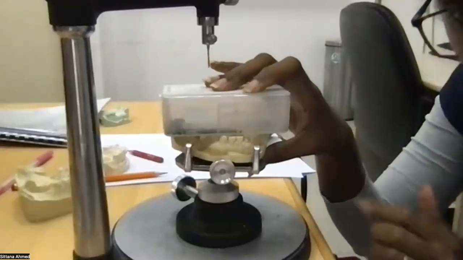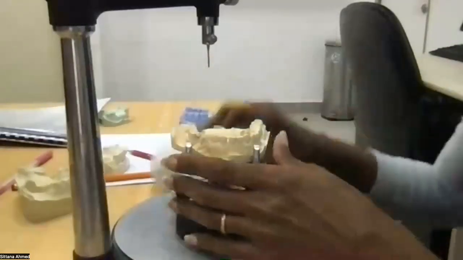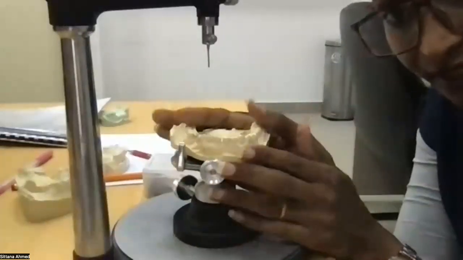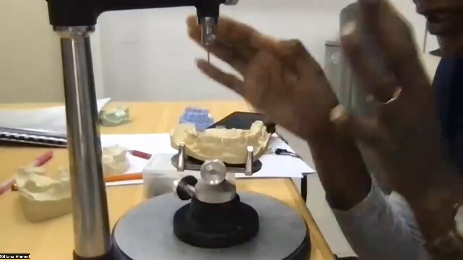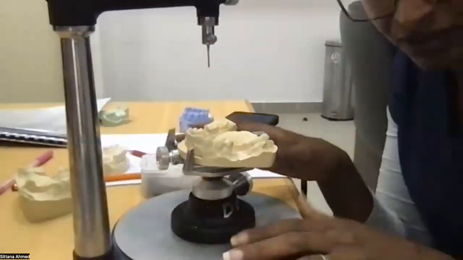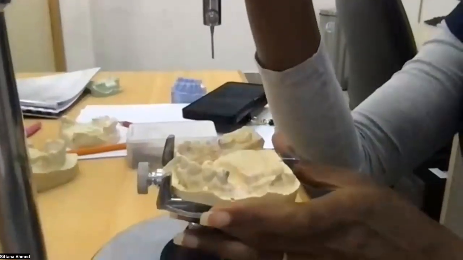It is to a great extent parallel to this, okay? So this is what we call the zero tilt. This is number 1 stage of surveying. I put it on the surveyor this way, and then I analyze. We have to start analyzing.